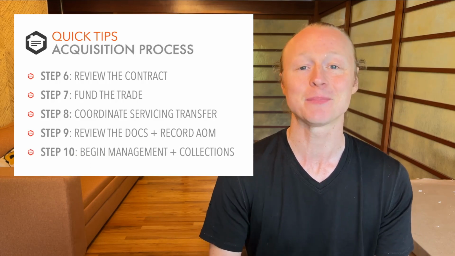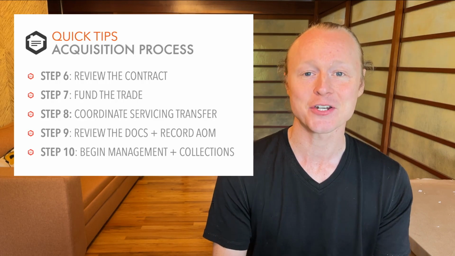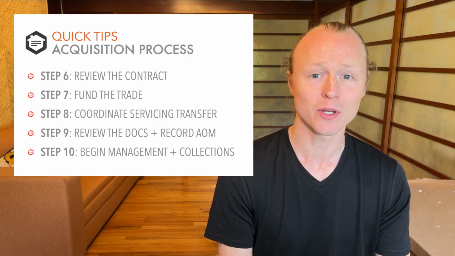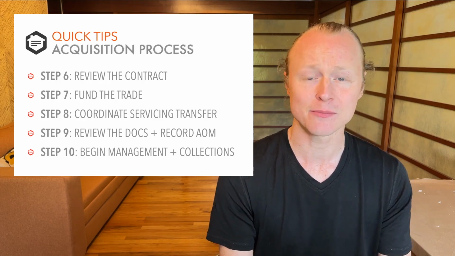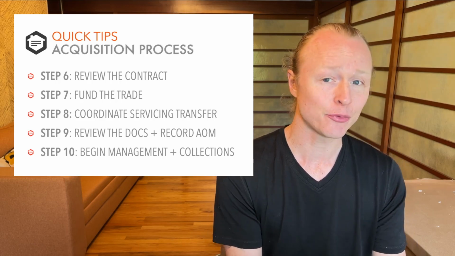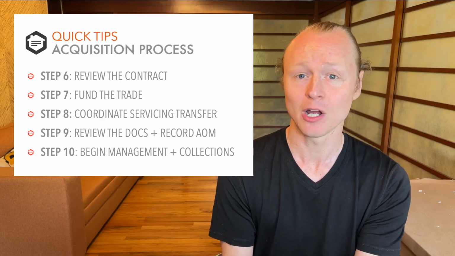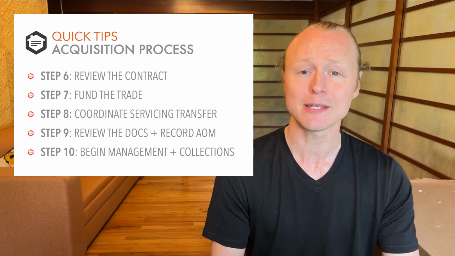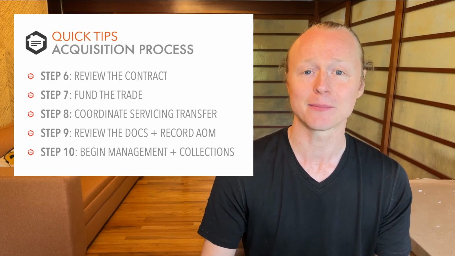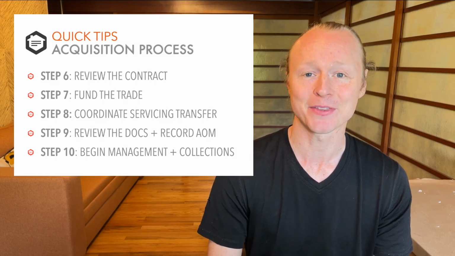And finally, you can begin your management and collection process on the asset, working with attorneys, realtors sometimes, your loan servicer, to turn a non-performing loan into a performing loan, or maybe a loan payoff, or to keep that performing loan making payments to make sure that you receive that monthly cash flow.